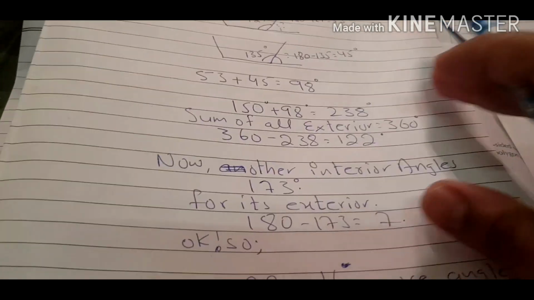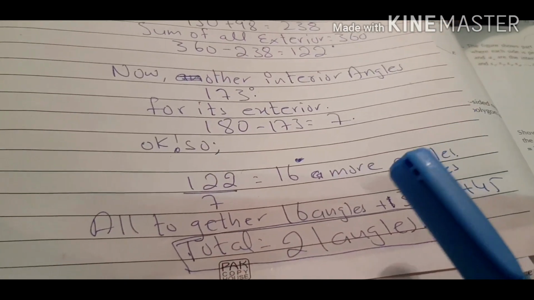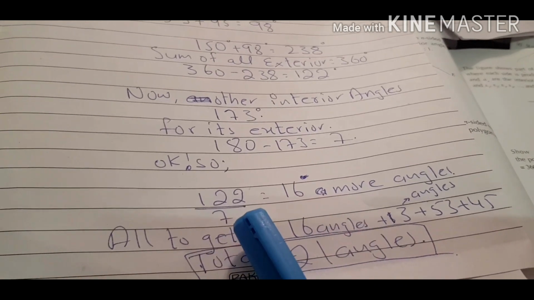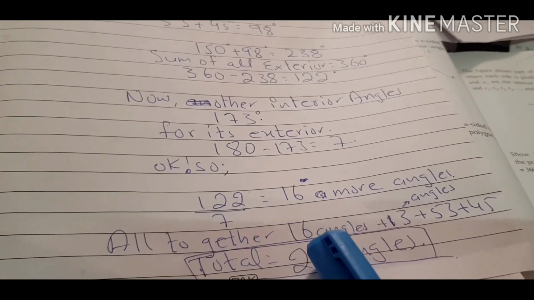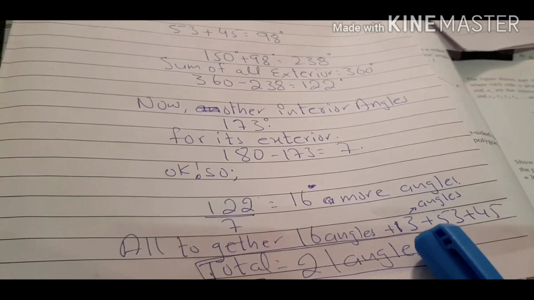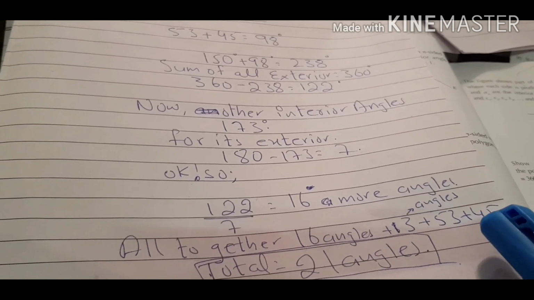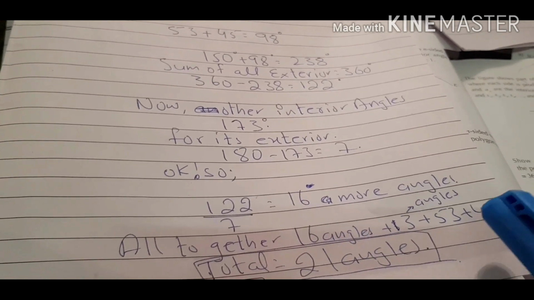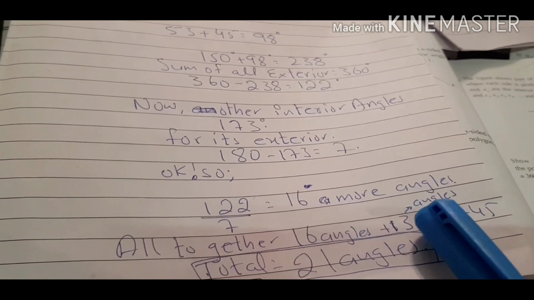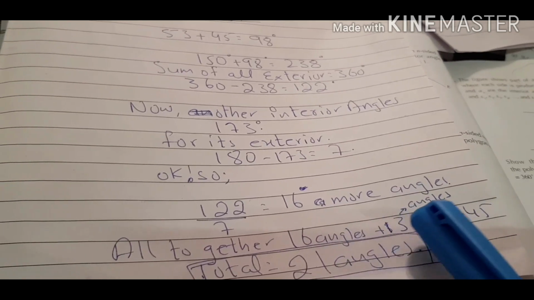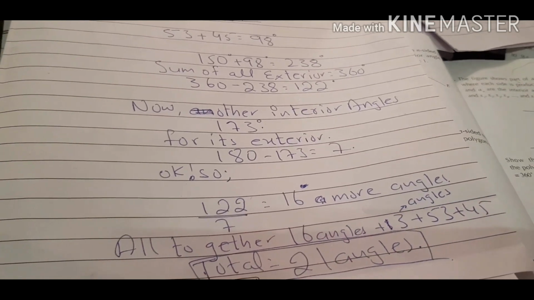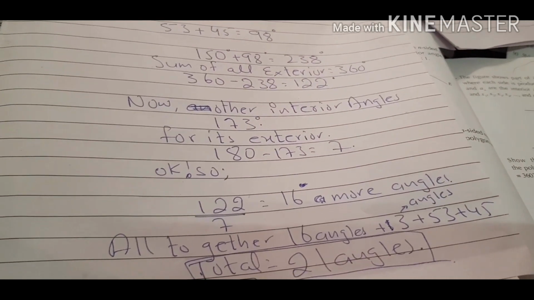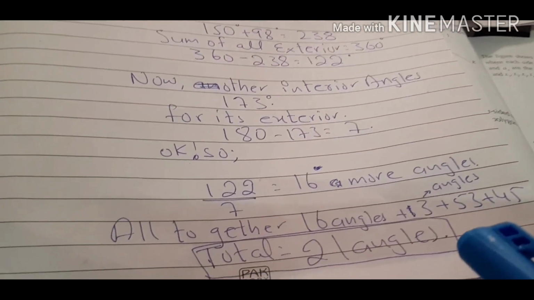Altogether we have 21 angles. The plus sign is not to add the values, but to show that we are counting all these angles, so altogether there are 21 angles.